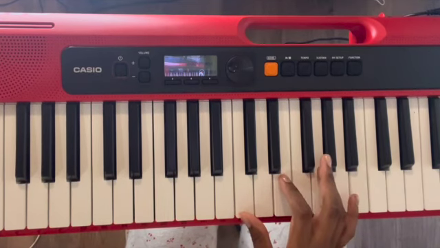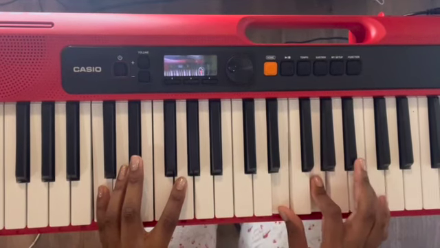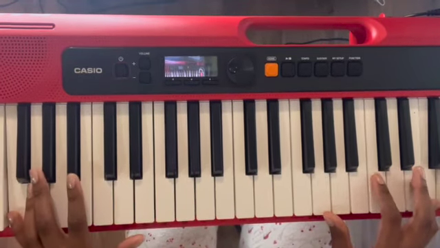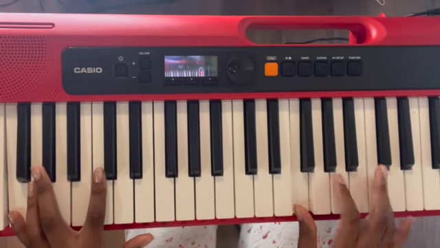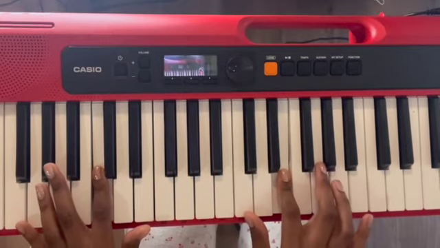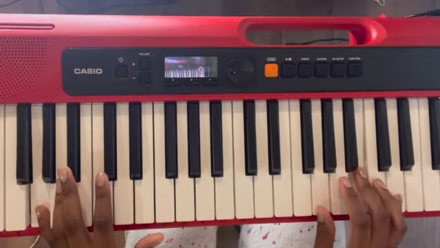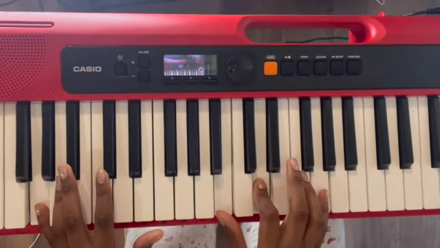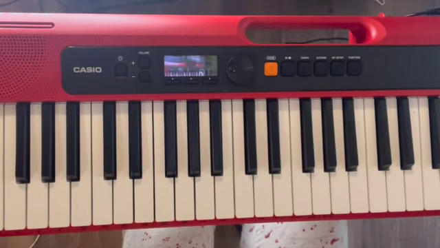So something like this. Alright, so it doesn't have to be in that specific order, but as long as you're playing the notes of that chord, you can't go wrong.